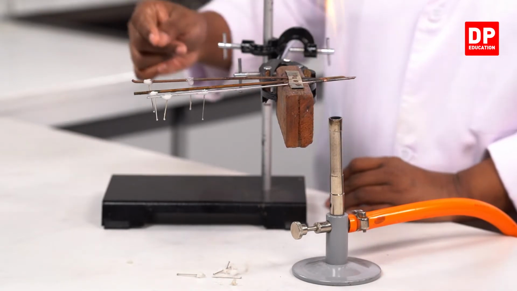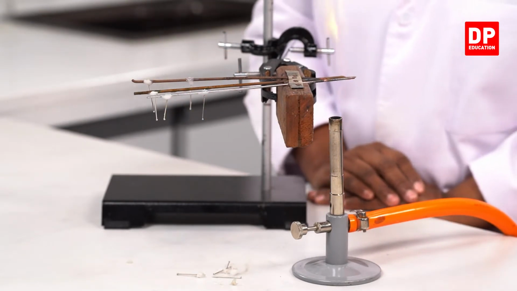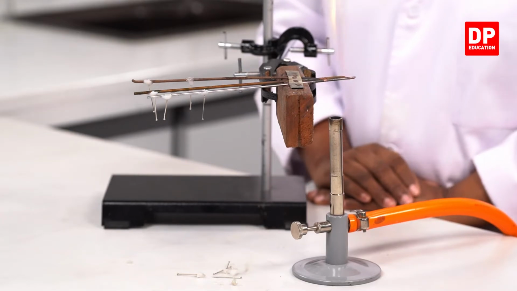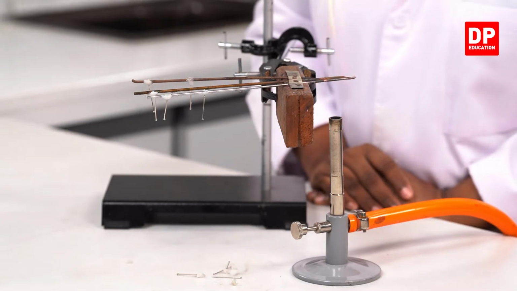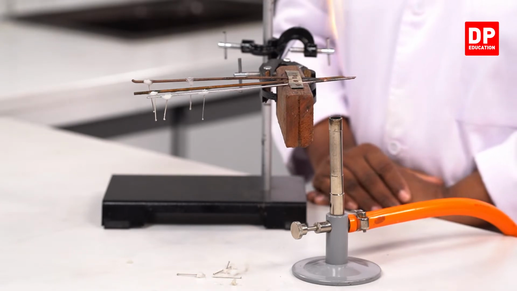So you can see students, the first pin from the iron metal has fallen down. So that was the least thermal conductivity.